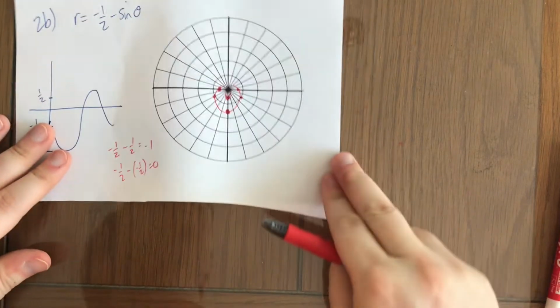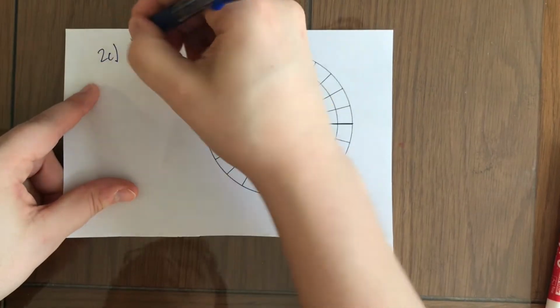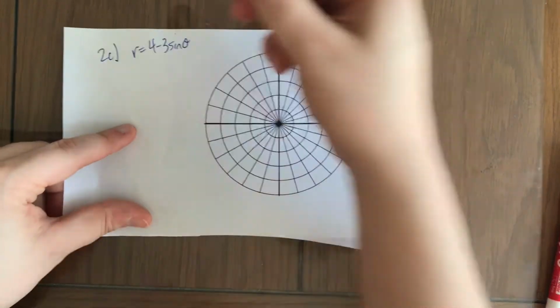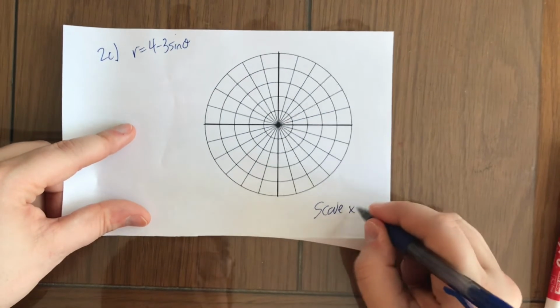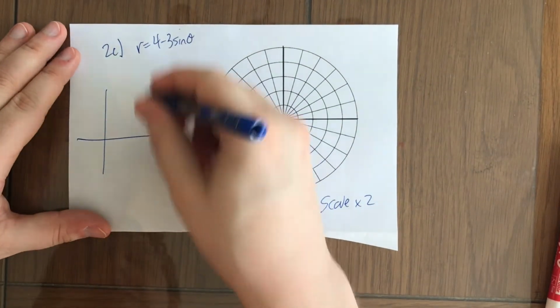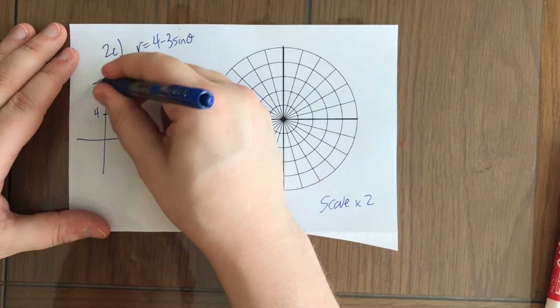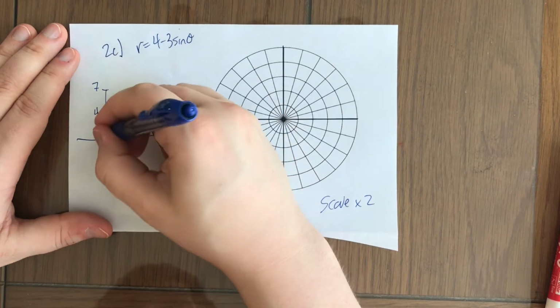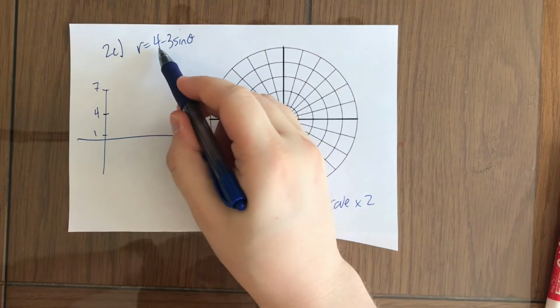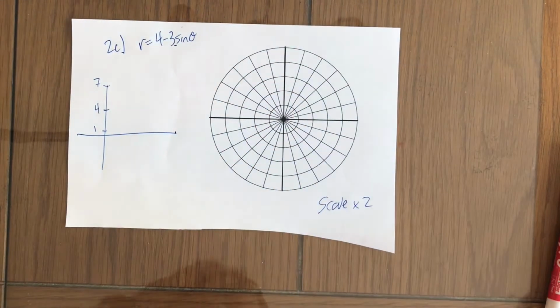I don't know how good you can see that, but 2c is r equals 4 minus 3 sine theta. Our scale, again, is going to be times 2. So let's figure out which type it is. My midline is at 4. I'm going up to 7 and down to 1. So this is going to be either dimpled or the dodgeball. It's not the dodgeball because they're not double.